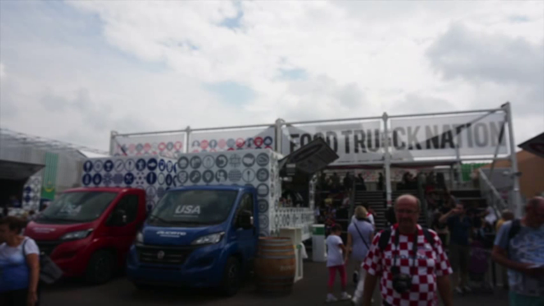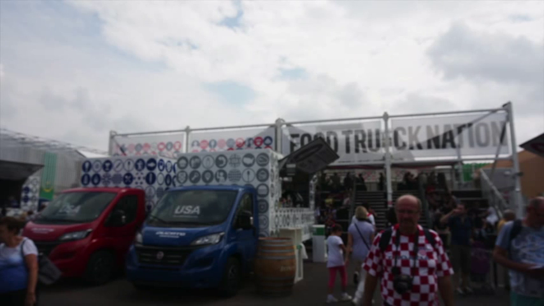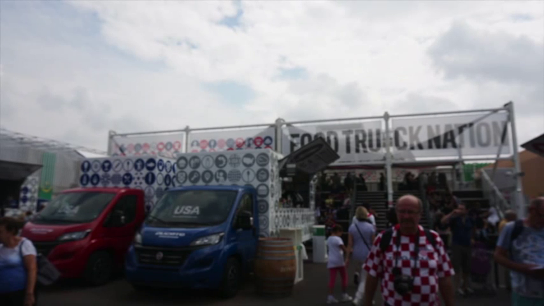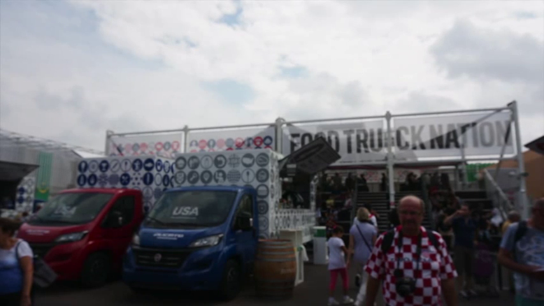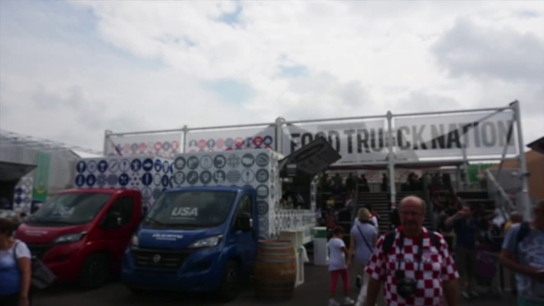So certainly one of the hits at the Expo in Milan has been the Food Truck Nation, the American food trucks. And I apologize here for this blurry photo. It's actually the only photo I have of it. But I wanted to use this as a reflection on an experience I had.